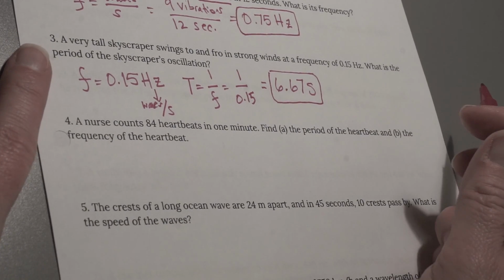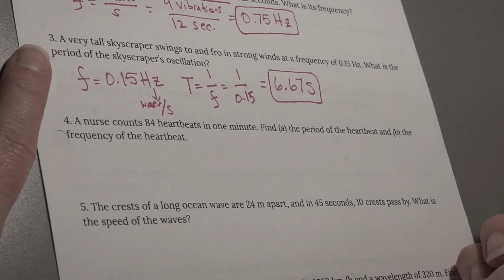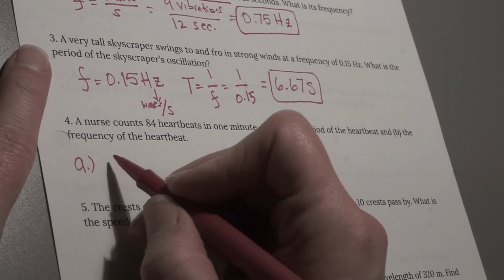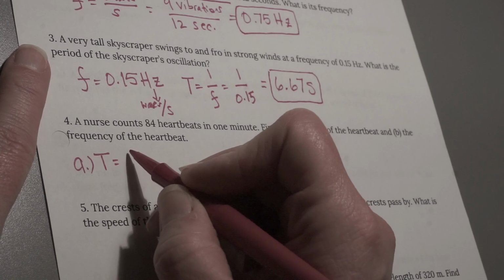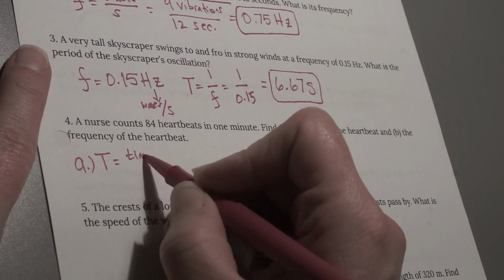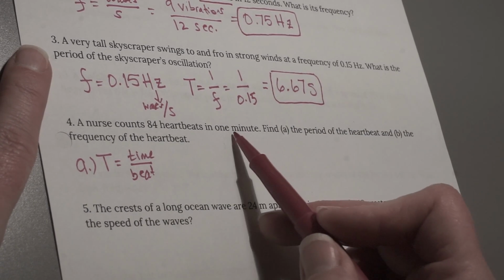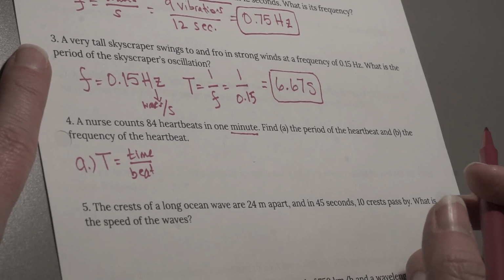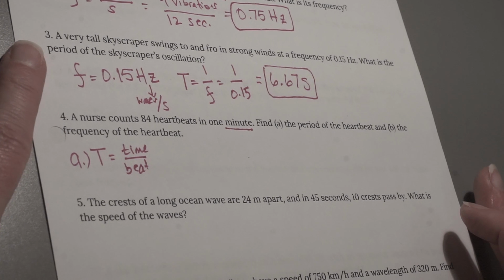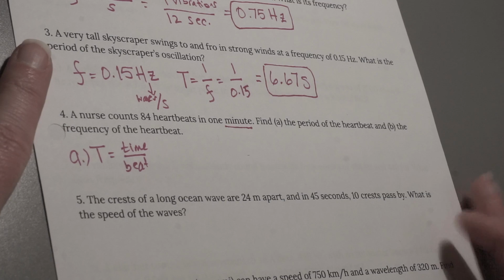Number 4, a nurse counts 84 heartbeats in 1 minute. Find A, the period, and B, the frequency of the heartbeat. So the period is going to be the time per beat. Now, I didn't say seconds per beat, mainly because in this question you were given minutes. On the test, I probably won't give you anything with minutes or hours. I'll probably just stick with seconds. But in this problem, I did not.